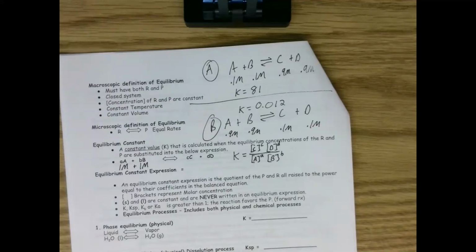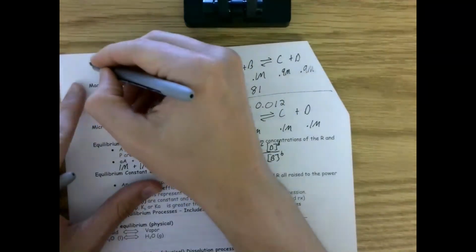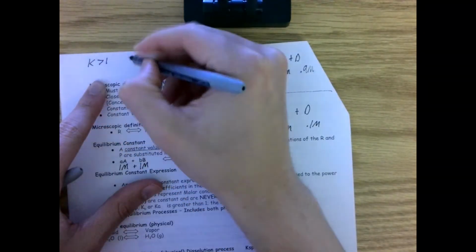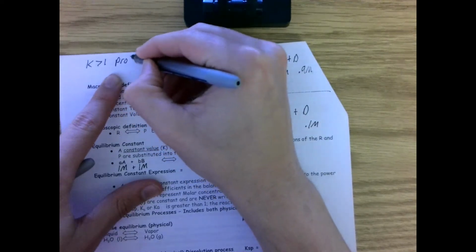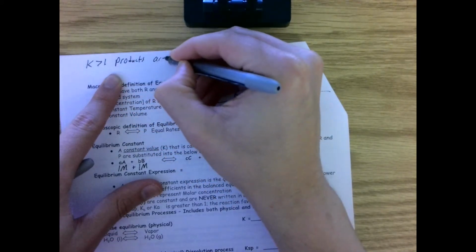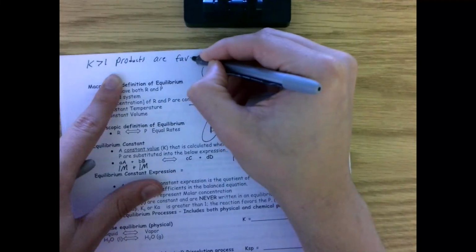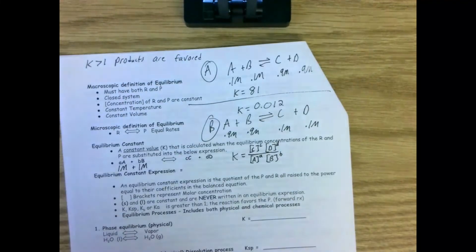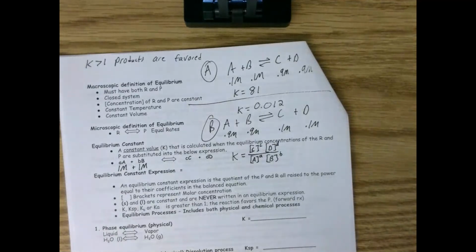The higher they are, nothing to do with speed, the higher the concentration of products relative to reactants. So I can make the statement, if K is greater than 1, products are favored. What does that mean, products are favored? Equilibrium shifted what direction? Towards products or reactants? Products. So we're going to get more product relative to the reactants.